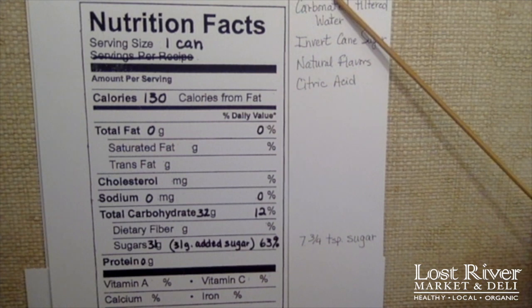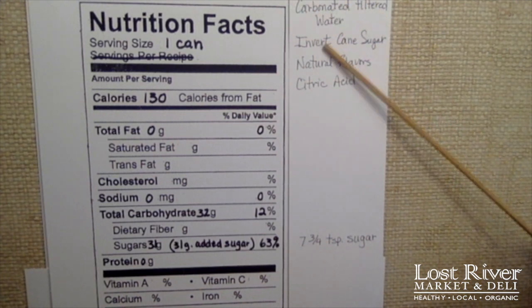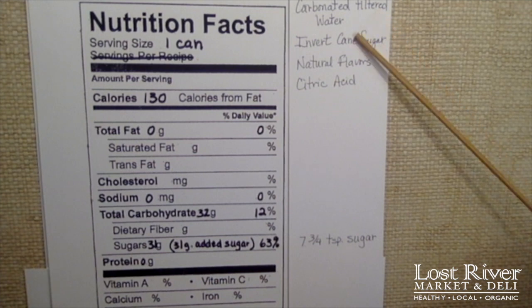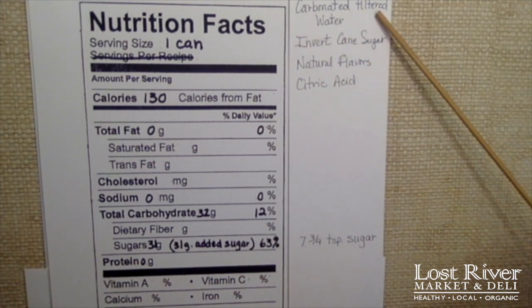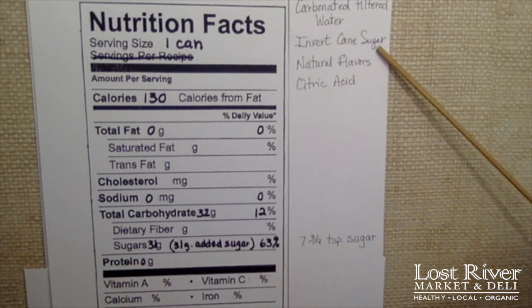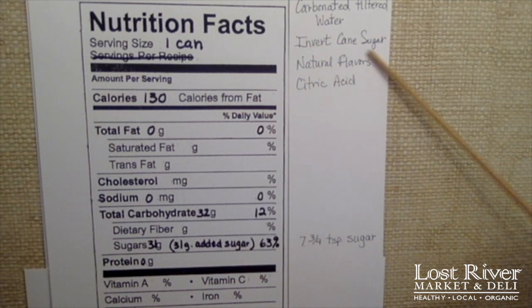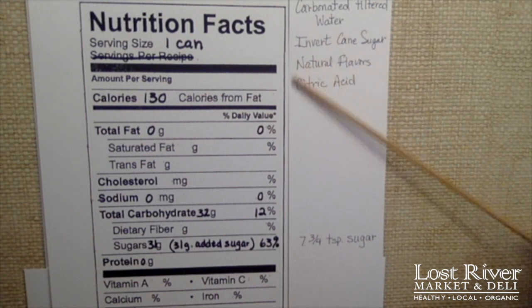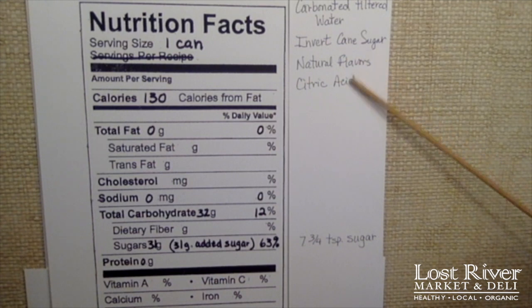Let's move up here and look at the ingredients. Carbonated filtered water. Well, that's kind of nice to know they filtered the water. We don't really know the other water source. But if I had a choice, I would choose filtered water over non-filtered. So carbonated filtered water, invert cane sugar, natural flavors. Again, we don't really know what that is. It might be MSG. And citric acid. So there's a lot less chemicals in this, or at least kinds of chemicals, but we don't really know how much of these 2 chemicals are in this drink. So in some ways it may be better, in some ways we don't know.